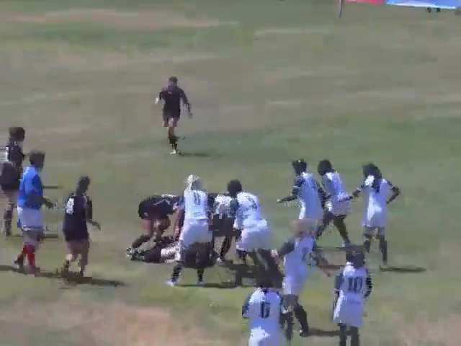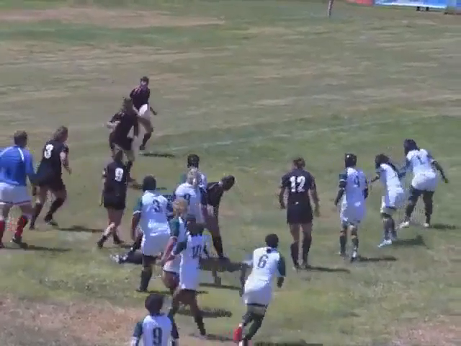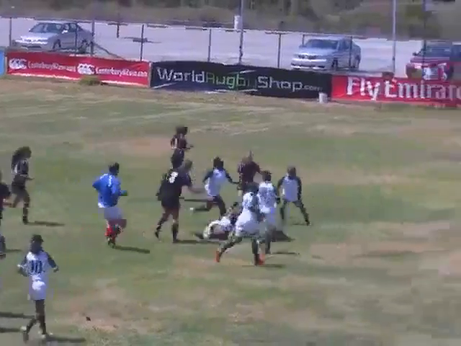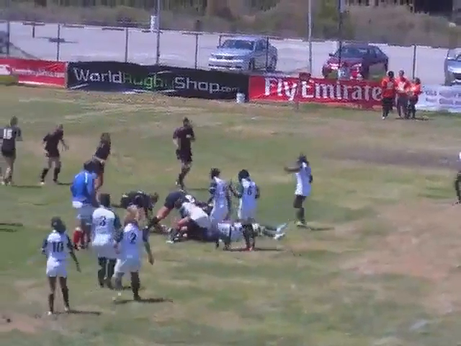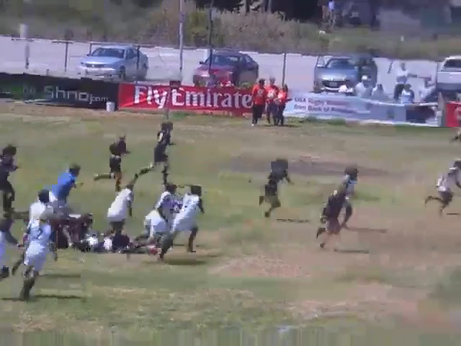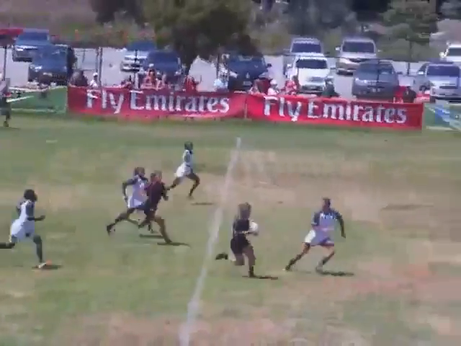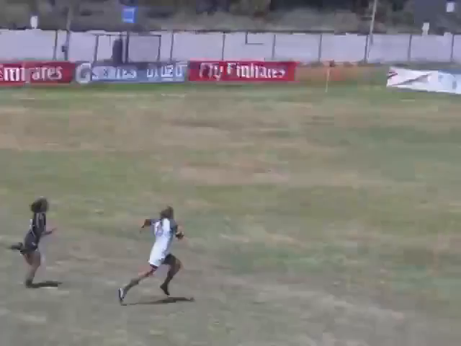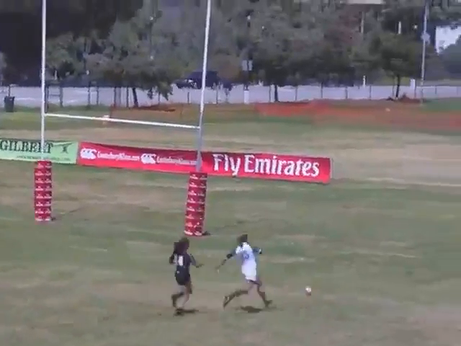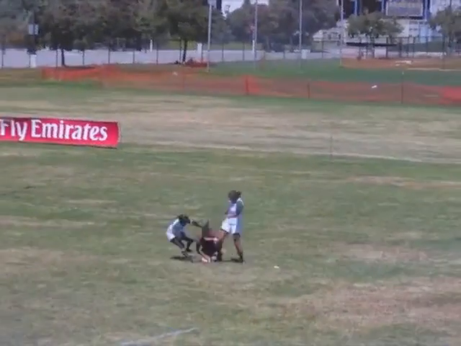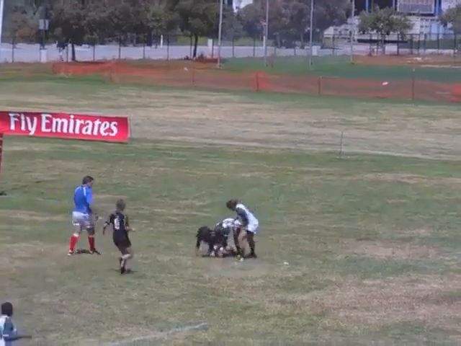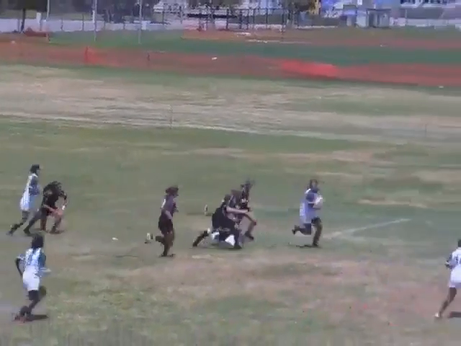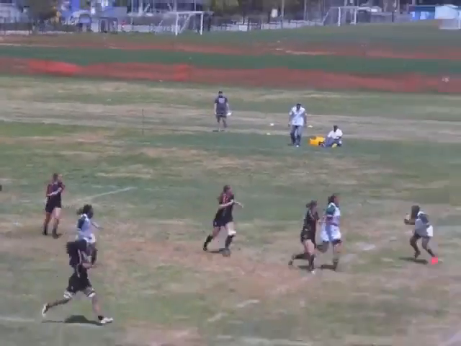South Africa is just swarming them, moving them backwards. Canada found a little hole and she's going to run. She's got one friend. She does a little chip kick, get her some space. South Africa's on top of it. It's a fight for it. South Africa ends up with it.